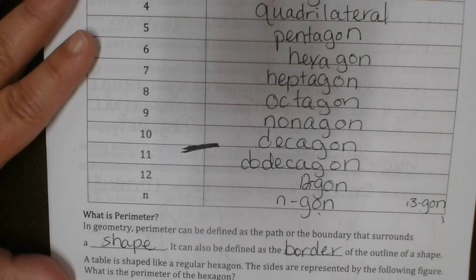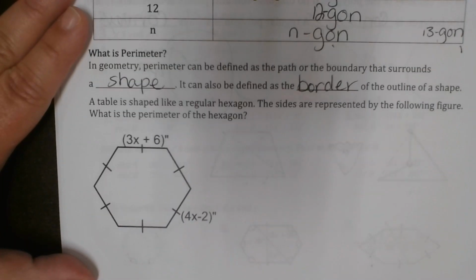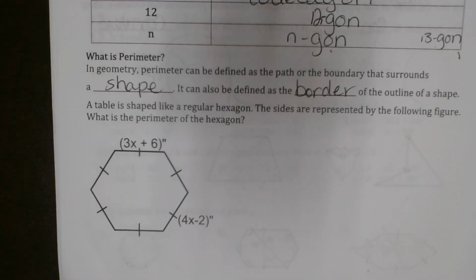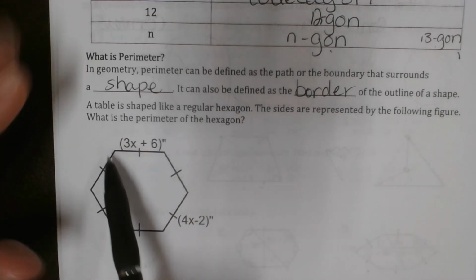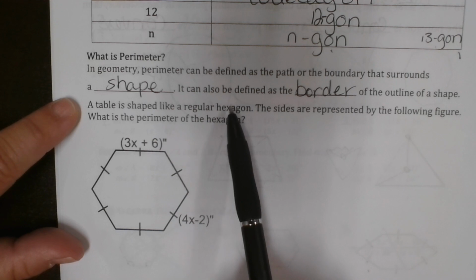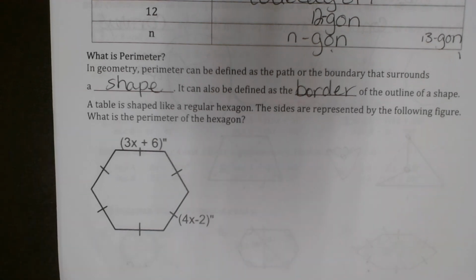So here's the typical math problem for this lesson, okay? If I tell you that a table is shaped like a regular hexagon, tell me what regular means. All the sides are the same. Tell me, how many sides does a hexagon have? 6.